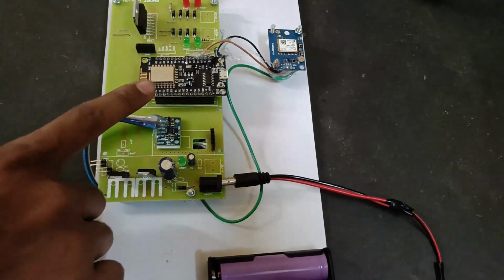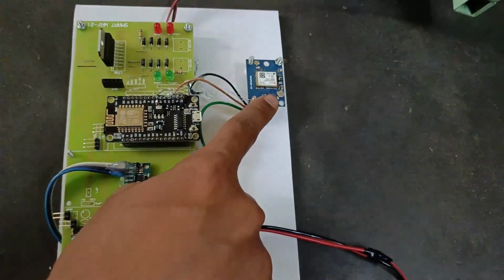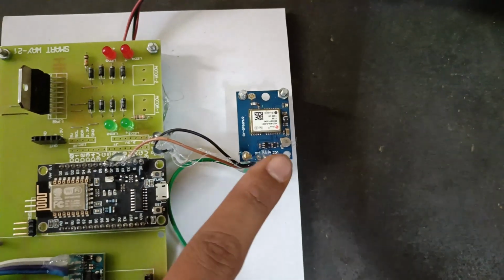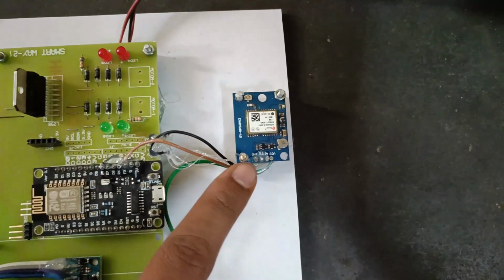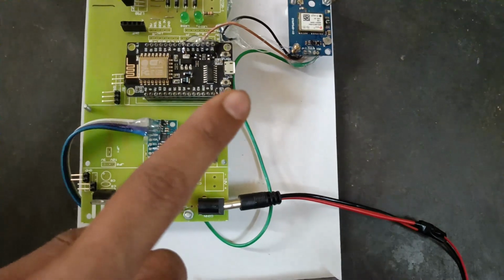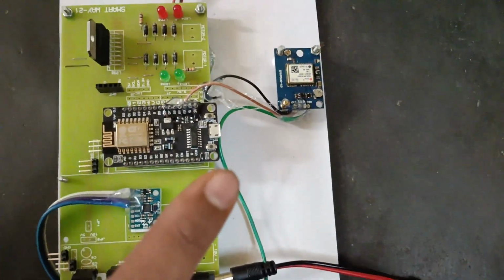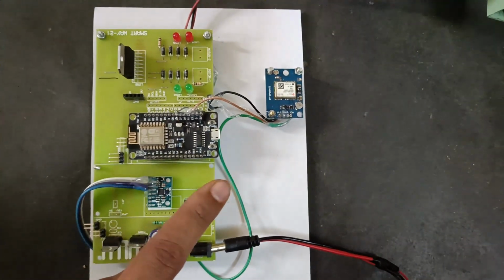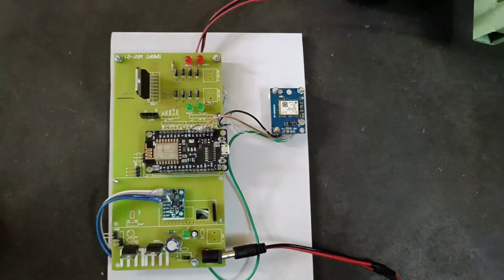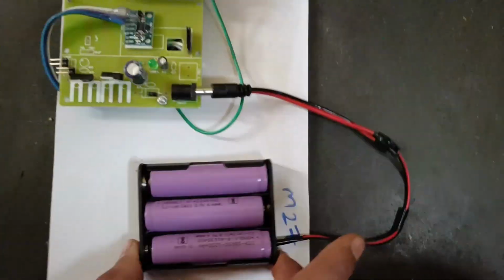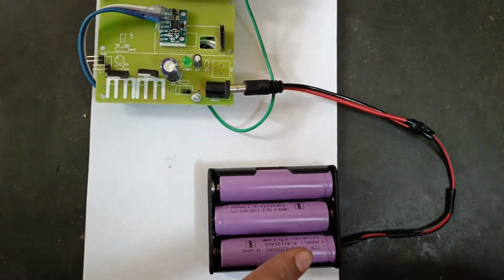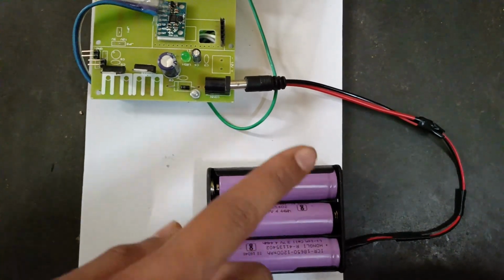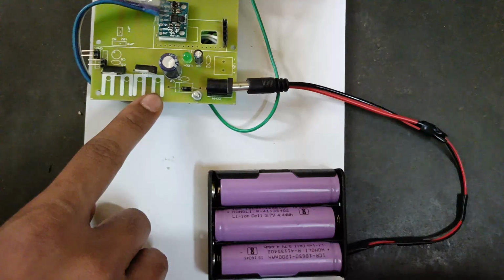The NodeMCU microcontroller will get the GPS location of the wheelchair, the latitude and longitude data. The data will be sent to the Blynk IoT application, and the caretaker will get an alert notification with the latitude and longitude coordinates of the wheelchair. The power supply is provided by a 12-volt lithium-ion battery, along with a step-down voltage regulator.